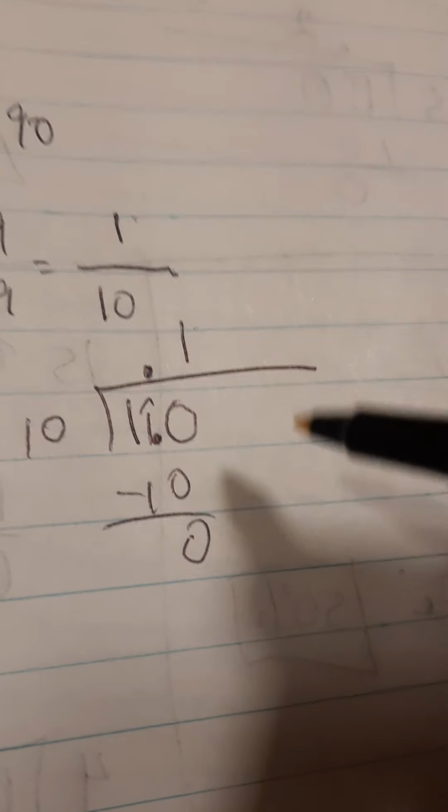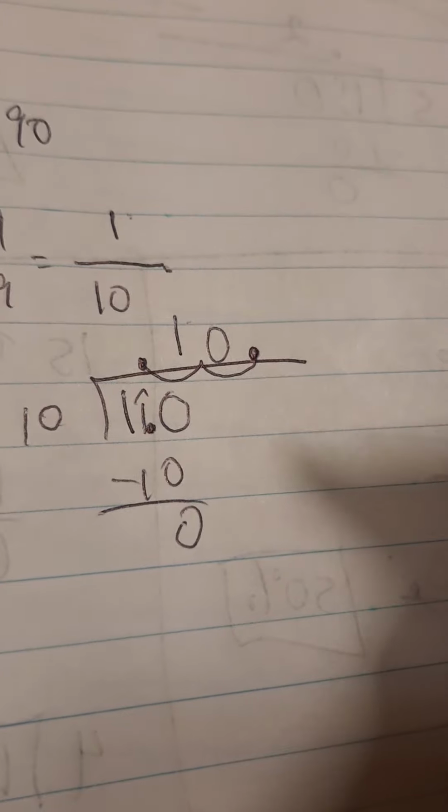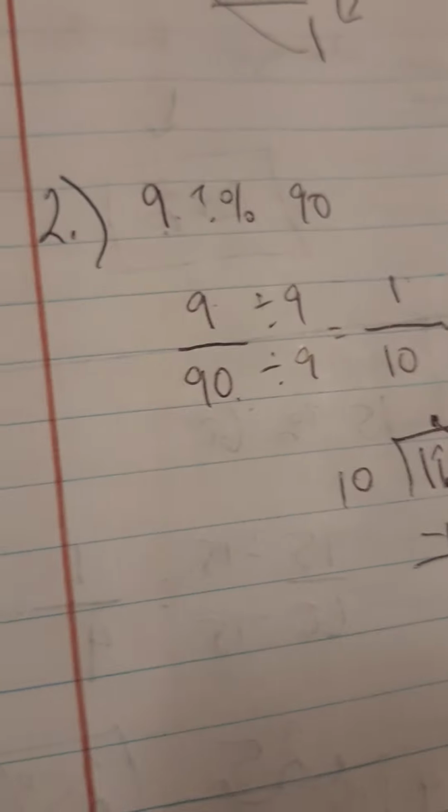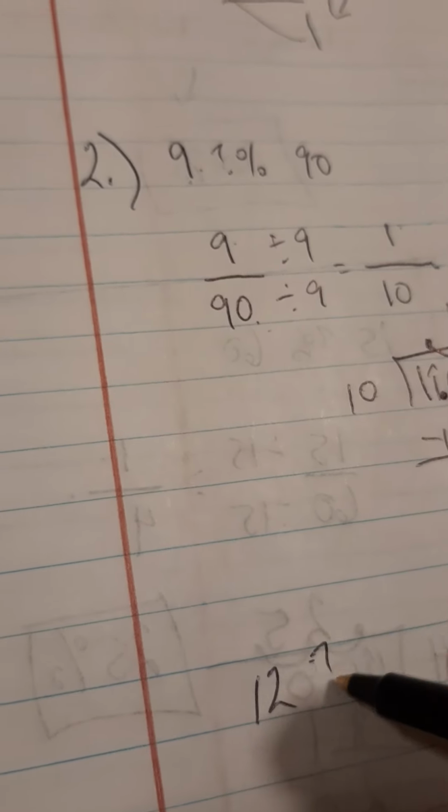But we need to turn this into a percentage, which means we move the decimal over 2 spaces to the right. And remember, when you see a hole there, you fill it in with a 0. So our answer is 10%. 9 is 10% of 90. And that makes sense, doesn't it? All right. Let's move on to the next one in row 2. The next one says 12 is what percent of 72?